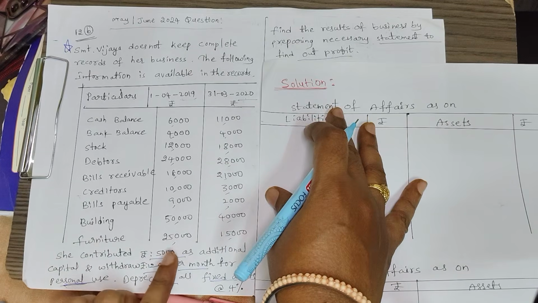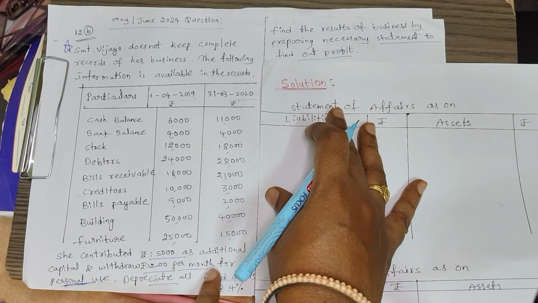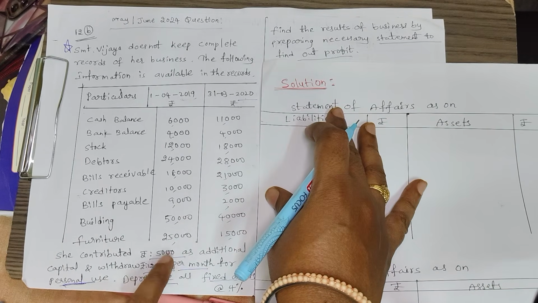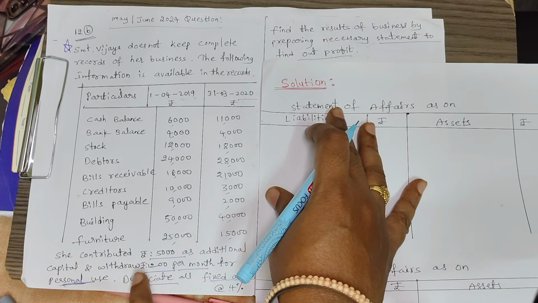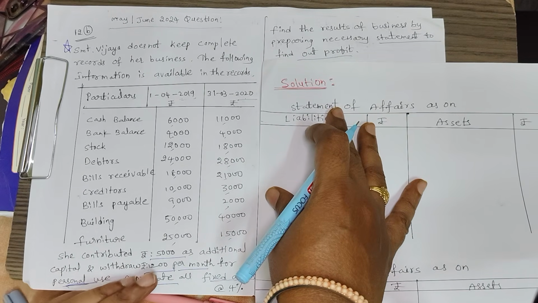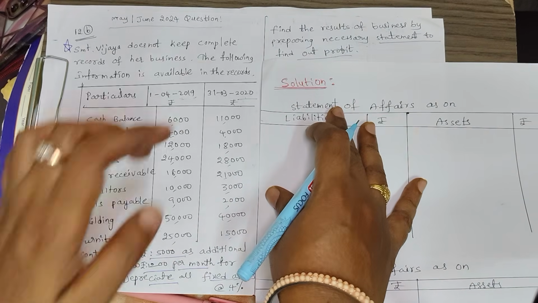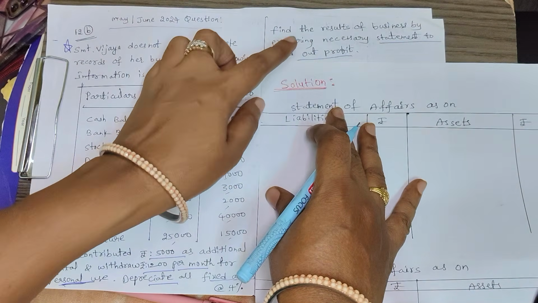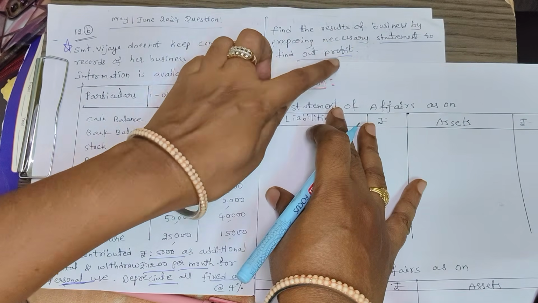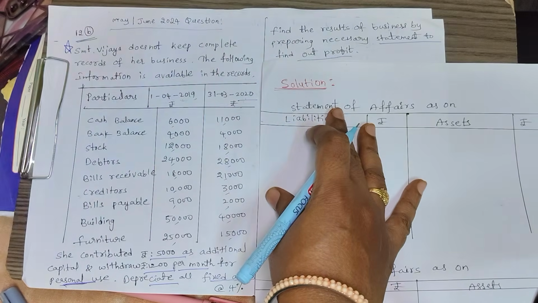She contributed 5,000 as additional capital and withdrew 1,200 per month for personal use. Personal use is nothing but drawings, so drawings are 1,200 per month. Depreciate all fixed assets at 4%. Find out the result of the business by preparing the necessary statement to find out profit. So here we need to find the profit by using statement of affairs.